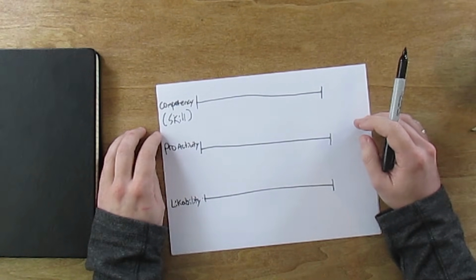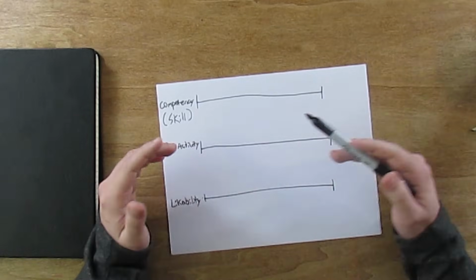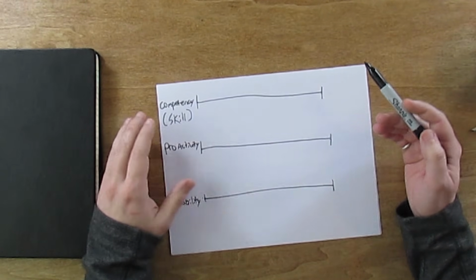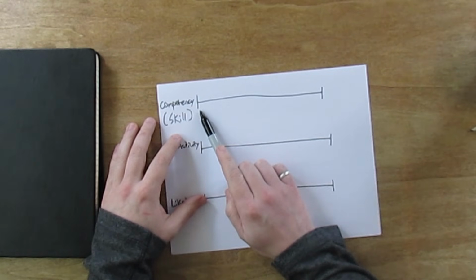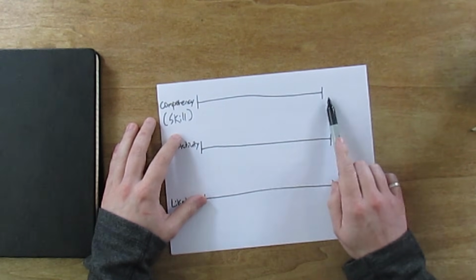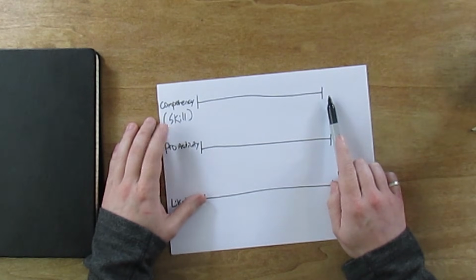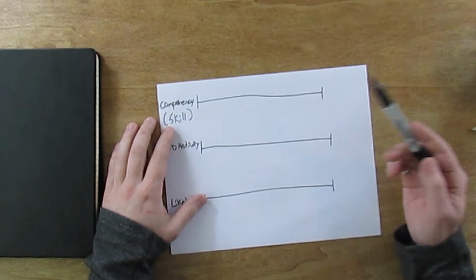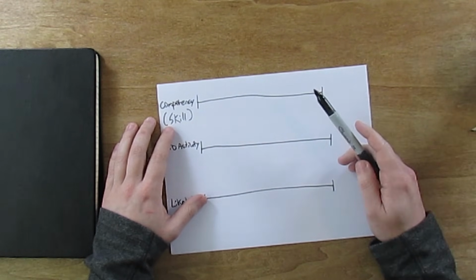So the three he talks about are competency, which is basically the skill of the character. So moving from this end to this end is basically like your master-apprentice plot. The character starts out really unskilled, and then through the course of the story, they become more and more skilled, more and more competent in order to deal with the main conflict of the story.